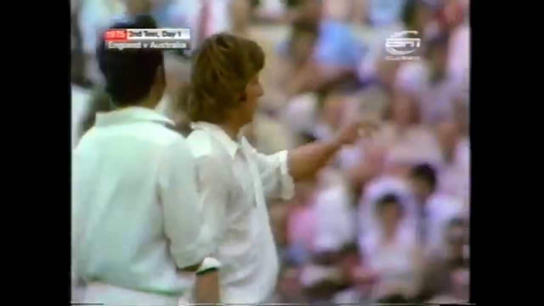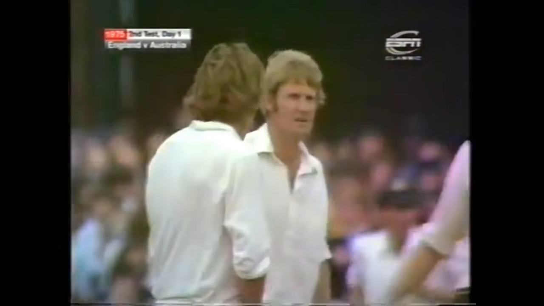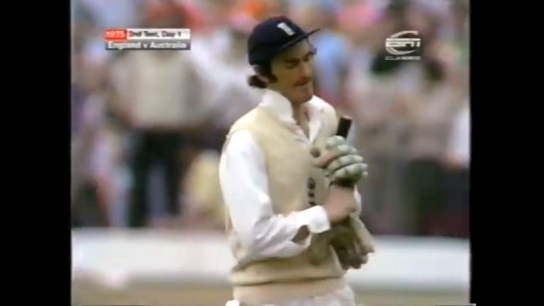And he's given him out. Yes, Alan Knott trying to hit it wide of mid-on. Missed it and was given out LBW. Now that is a rather nasty blow to England, with Alan Knott playing so well.